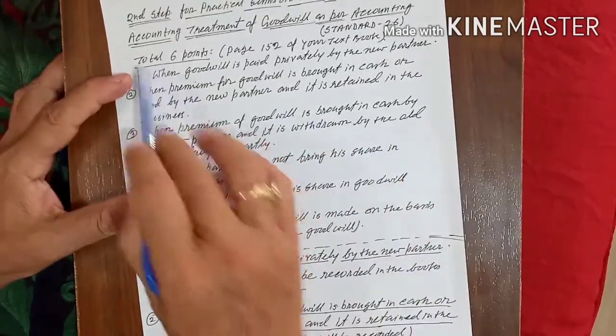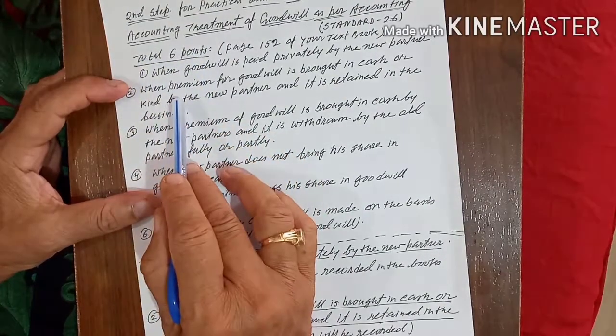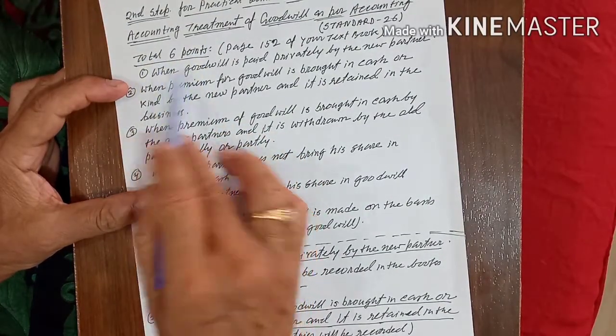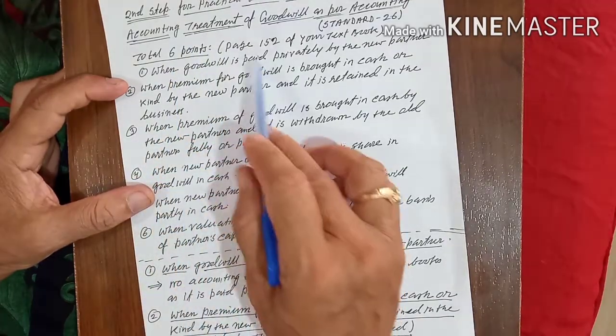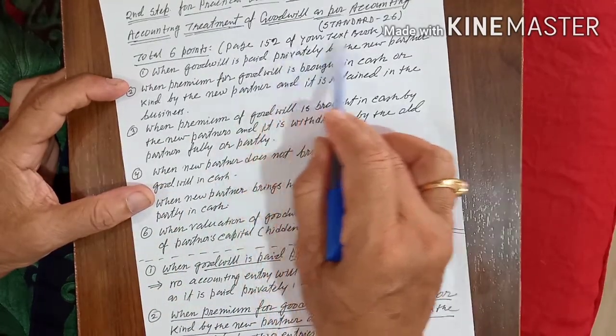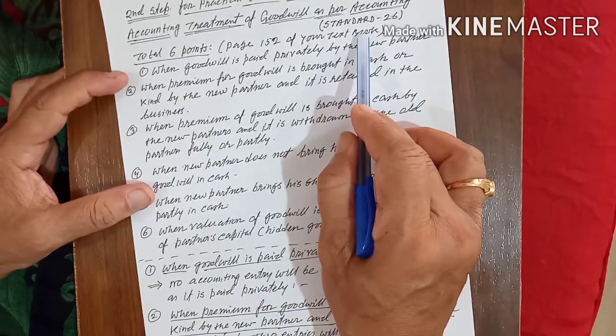But accounting treatment of goodwill, there are a total of 6 points. Very carefully try to understand. Total 6 points are there for the accounting treatment of goodwill. This is page number 152 of your textbook that I have taken. You can go through it from your textbook also.